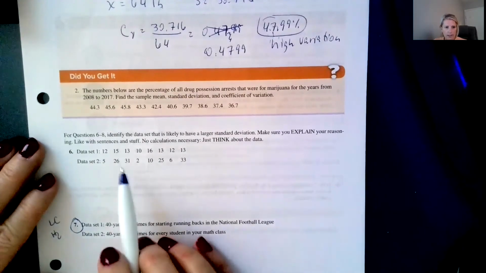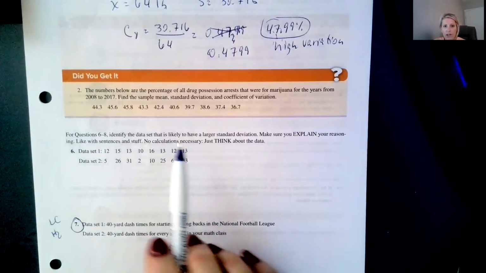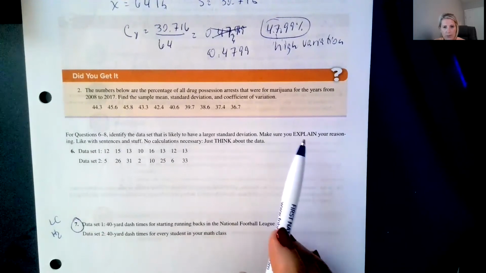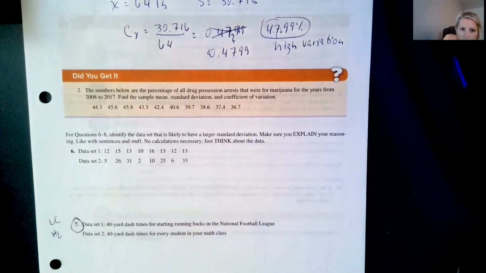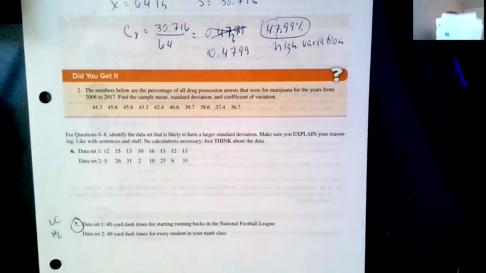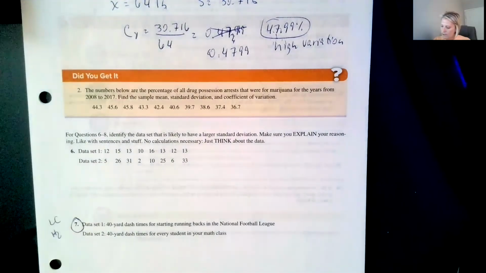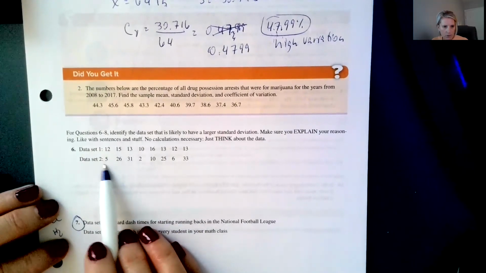Okay, so for questions 6 through 8, identify the data set that is likely to have a larger standard deviation. Make sure you explain your reasoning, with sentences. No calculations necessary, just think about the data. So this says data set 1 and data set 2.